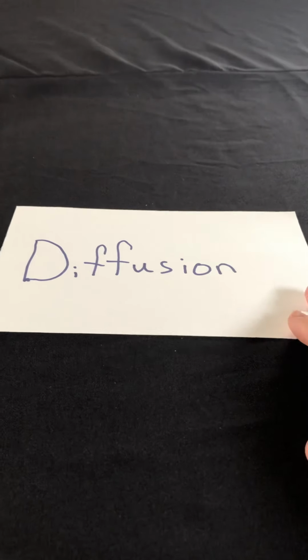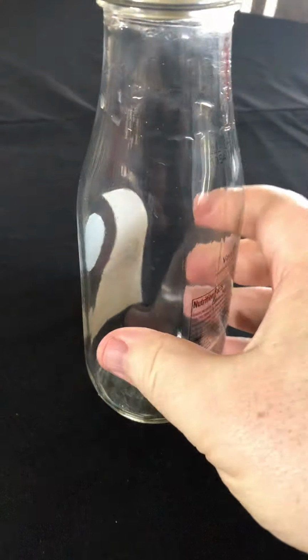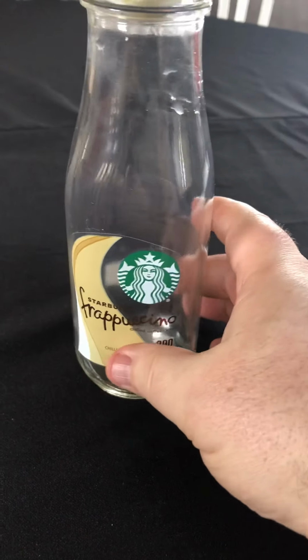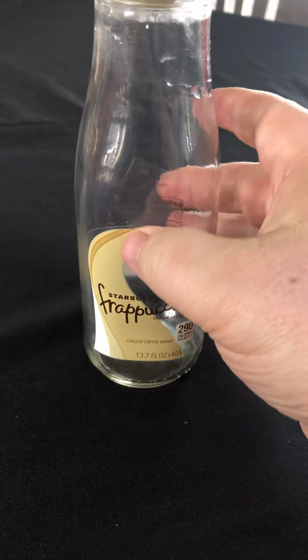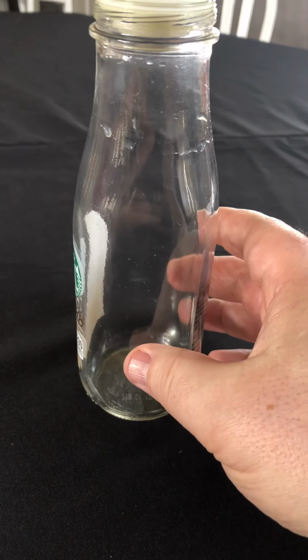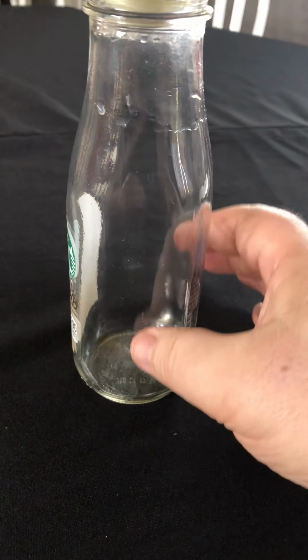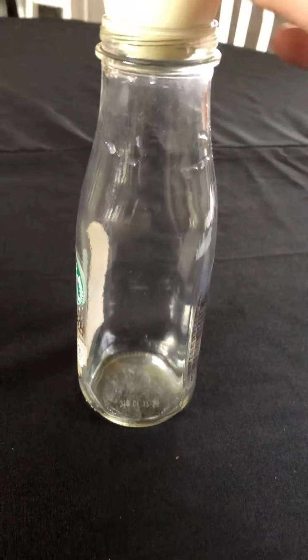Okay? So this is the brain teaser. What I have here is what I'm going to consider a cell. Okay, this is a glass bottle. You're going to need a glass bottle of some type. I hope this is one that's big enough to do the trick. This is Frappuccino from either my son or my wife. I do not drink coffee, so it's not for me. But what we want to do is consider this either the cell membrane or the cell wall. We'll say the cell membrane. Okay, and we're trying to get something inside of here.